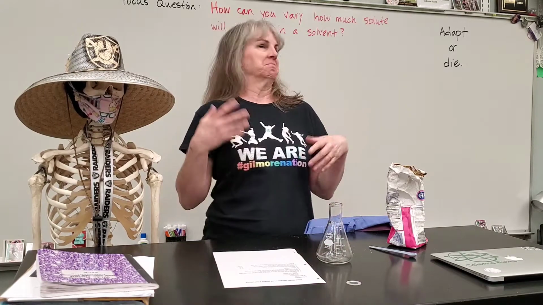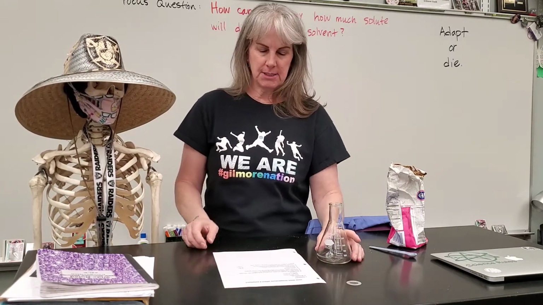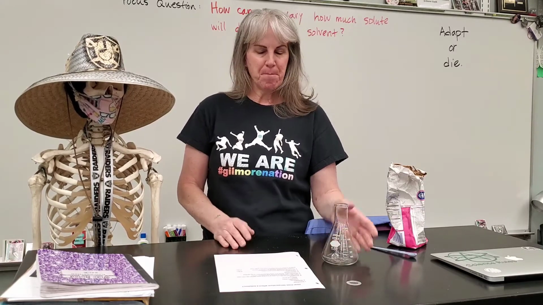For your hypothesis, what do you think is going to happen? One of the flasks is going to have hot water, one's going to have cold water. Which one do you think will dissolve more sugar? Which one will hold more sugar? Maybe they're going to be the same, maybe one or the other. Maybe neither of them will dissolve any of the sugar. What do you think? That's your hypothesis. And then the conclusion questions are on my website, and you can do that after we do the lab tomorrow.